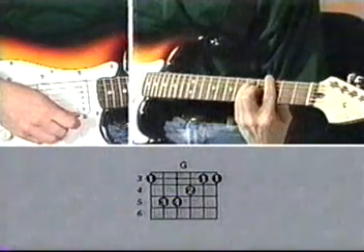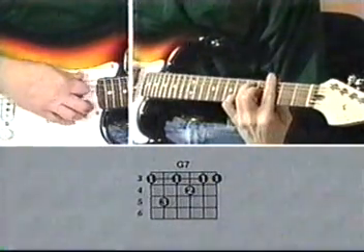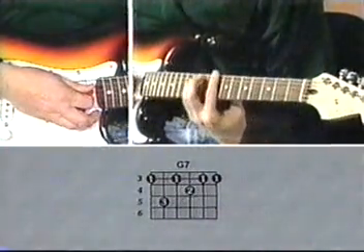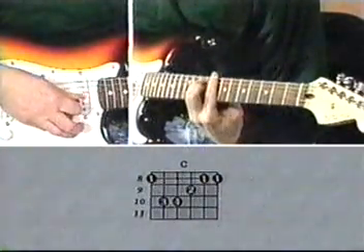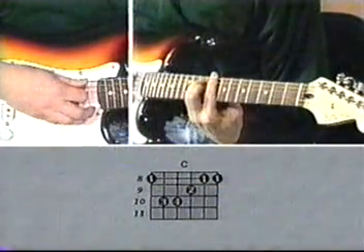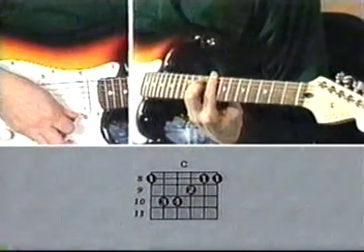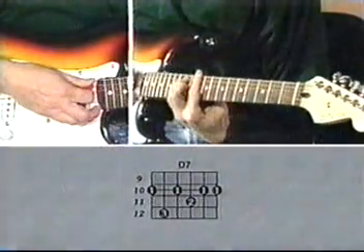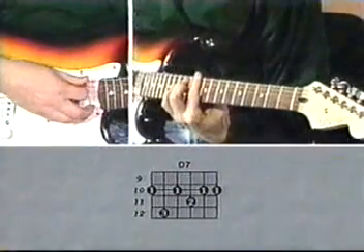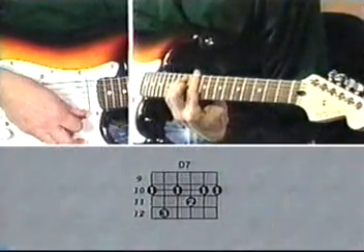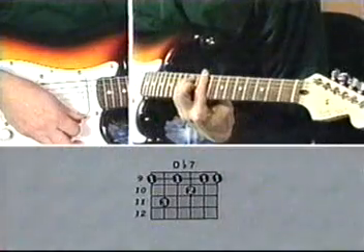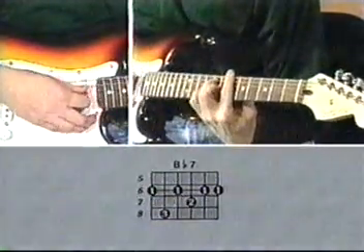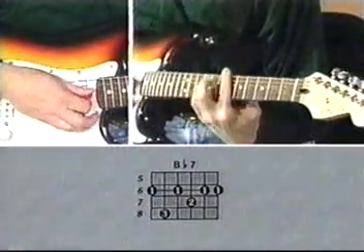Then to go to G 7th, just lift that little finger. Then we go up, C chord up here. It's just like that G chord you played, but it's on the 8th fret. Now D7 is this chord 1, 3, 1, 2, 1, 1, up on the 10th fret. D flat, same chord, slide it down, C, B flat, then we go to the G chord.